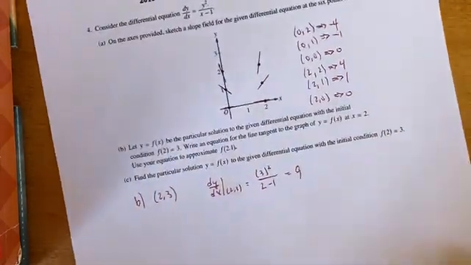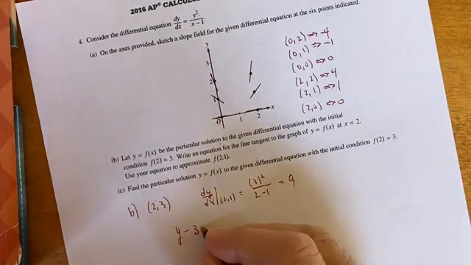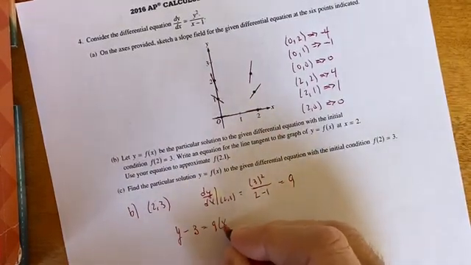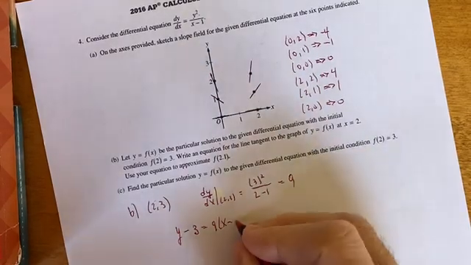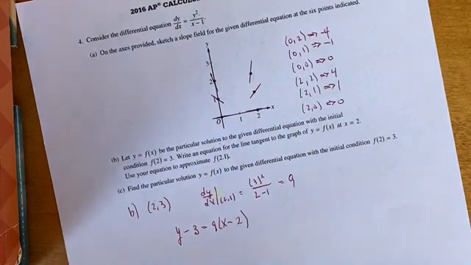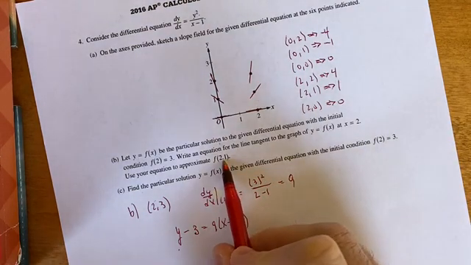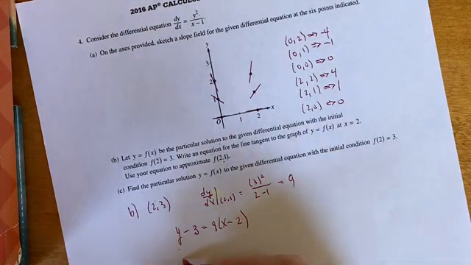2 minus 1, which is 9. Okay, so the equation is y minus 3 equals 9 times x minus 2. And then we're going to use it to find an approximate y value when x is 2.1.